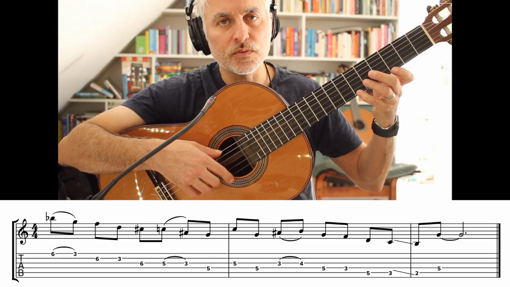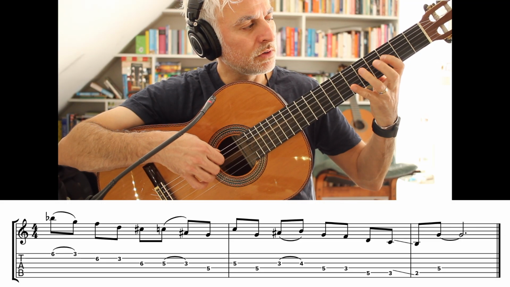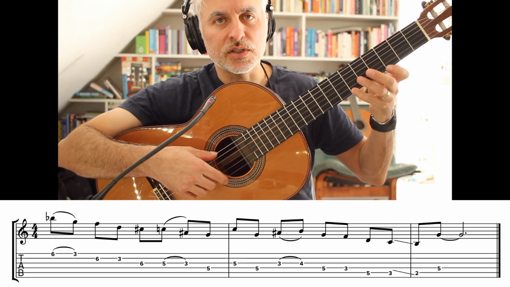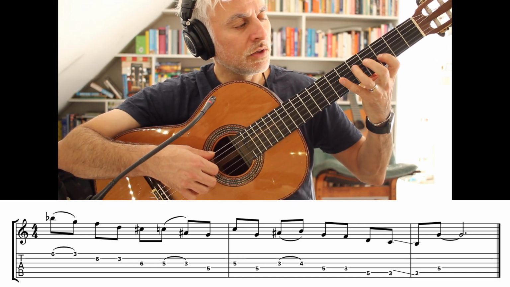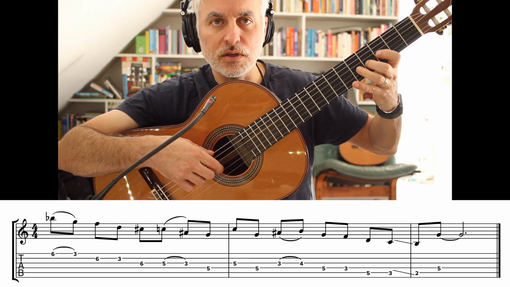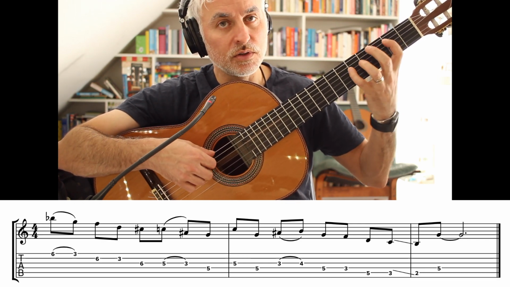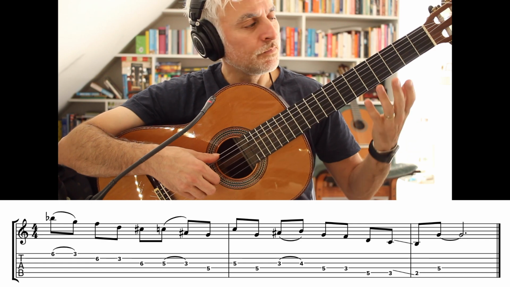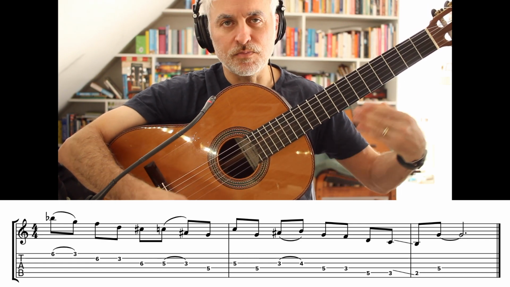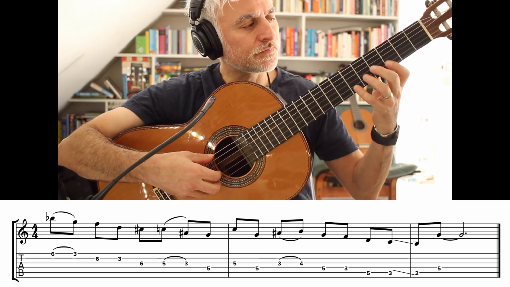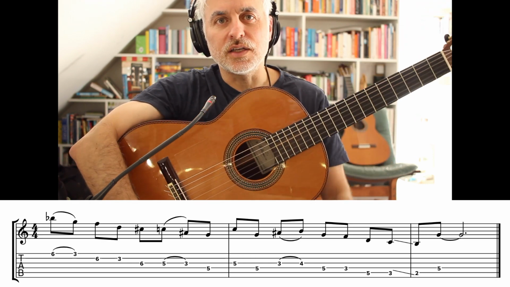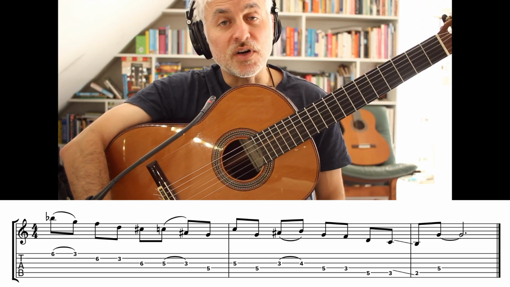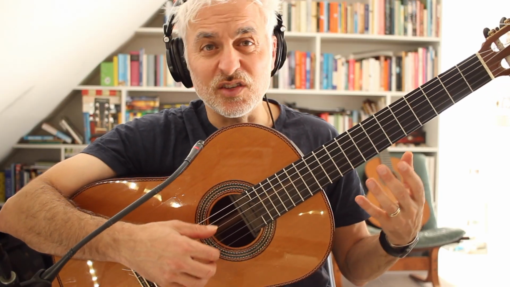Here's an example. So I start with the minor blues pentatonic, and then at this point I go to the Mixolydian scale. So you get that really nice bluesiness plus a little bit of a jazz finish. A really excellent phrase that I use, and I use it a lot.